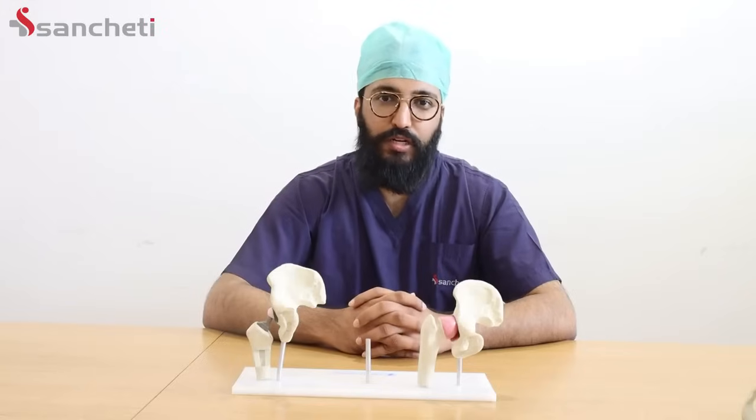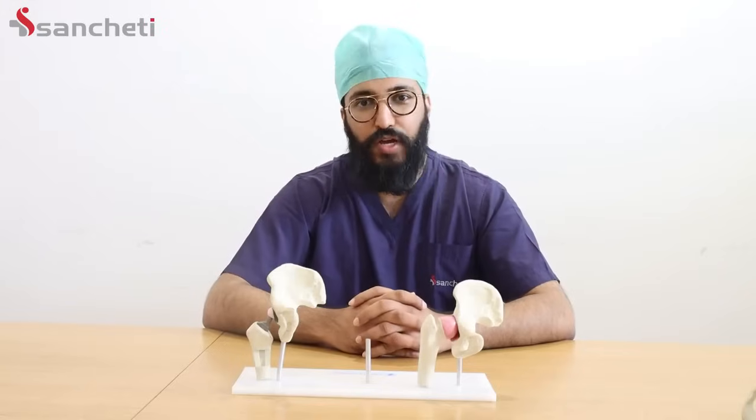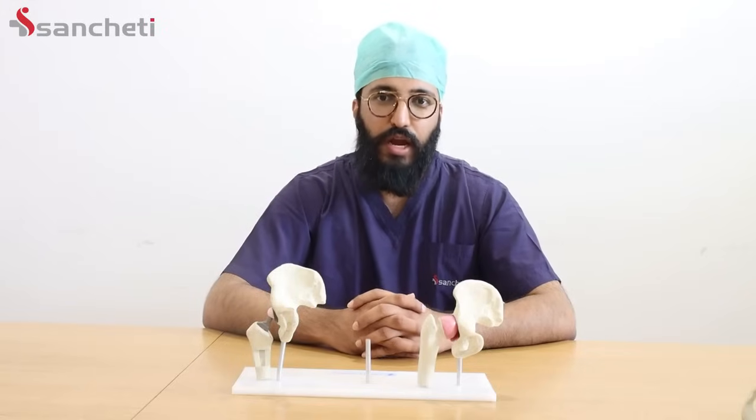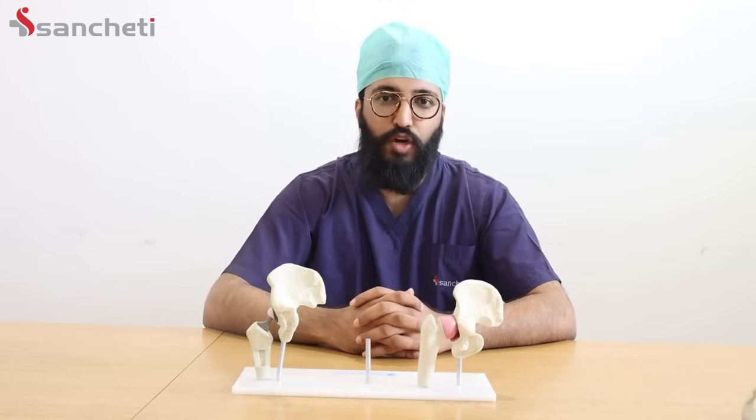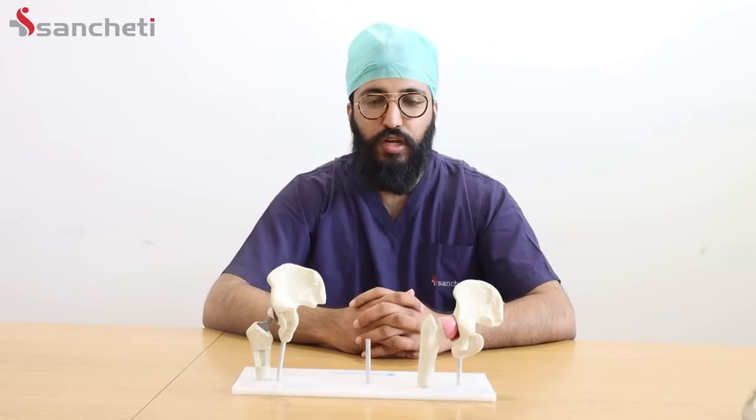Hip replacement has a success rate of 95 to 99%, and in fact it is so beneficial for patients that it has been known as the operation of the century.